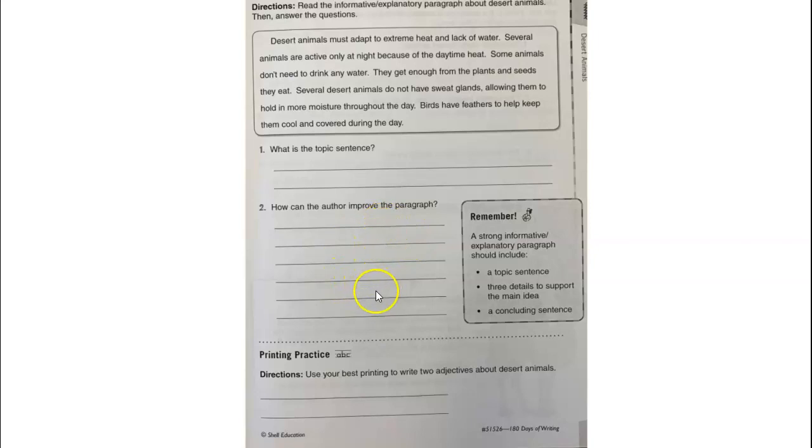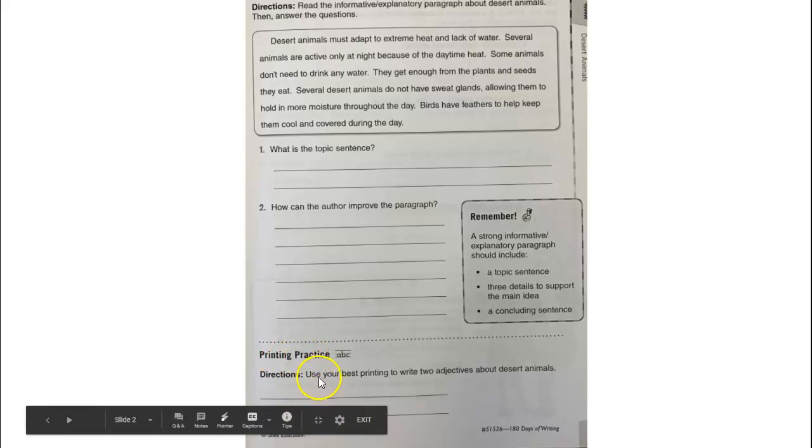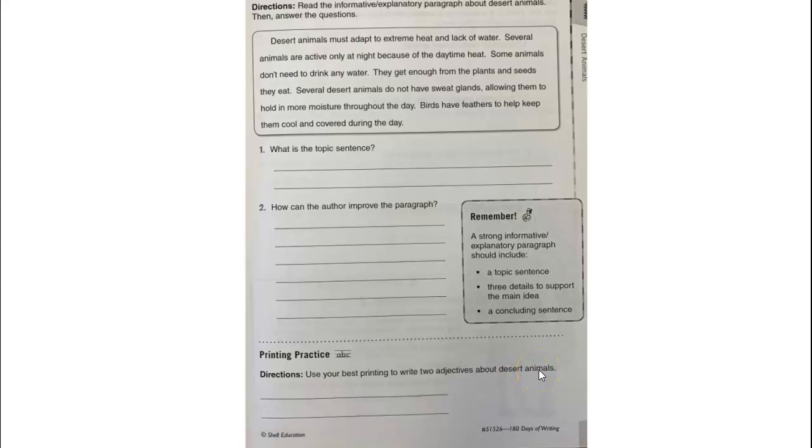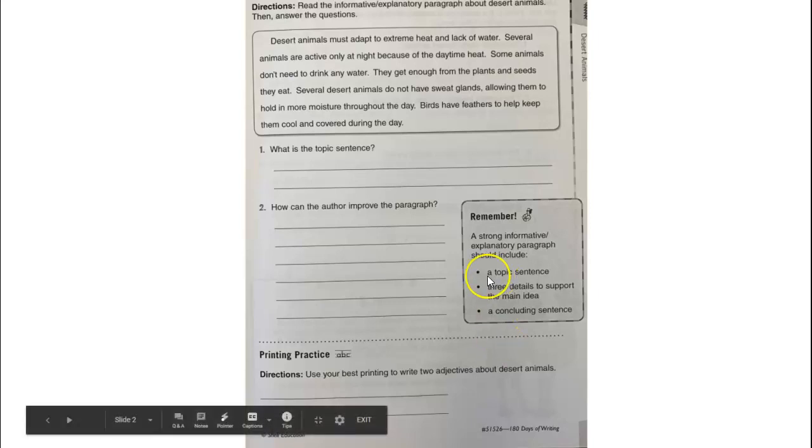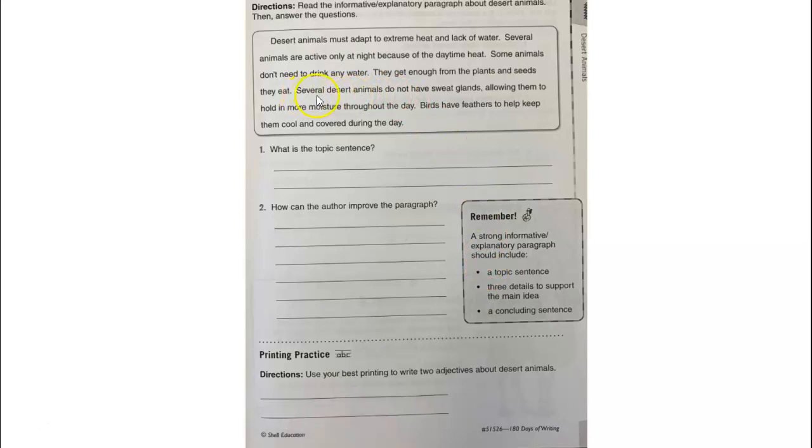Our very last question down here is our printing practice. It says use your best printing to write 2 adjectives about desert animals. So adjectives are a word that describes a noun. So it's going to be something that describes the noun. If you come up here and it says several desert animals, your noun is animals, and what kind of animals? They're desert animals. So that could be an adjective.